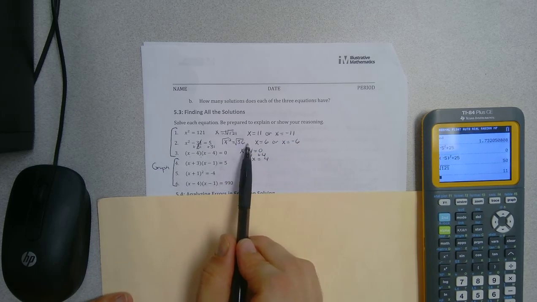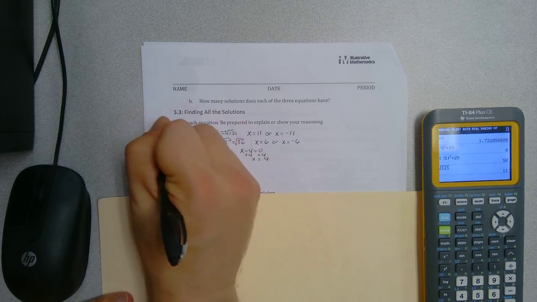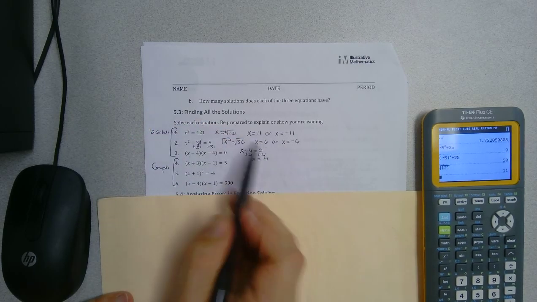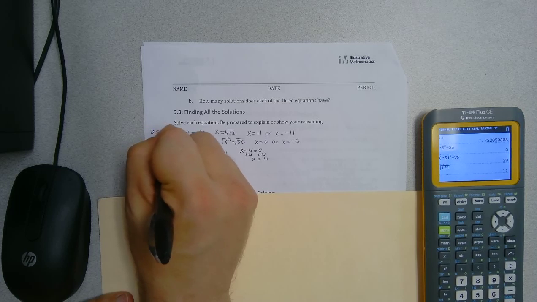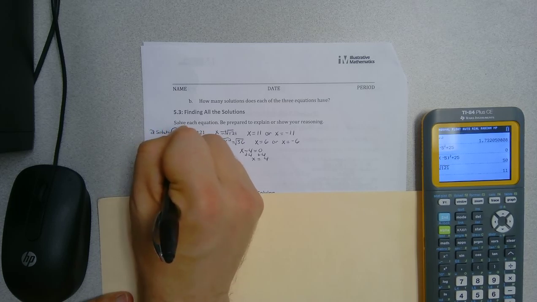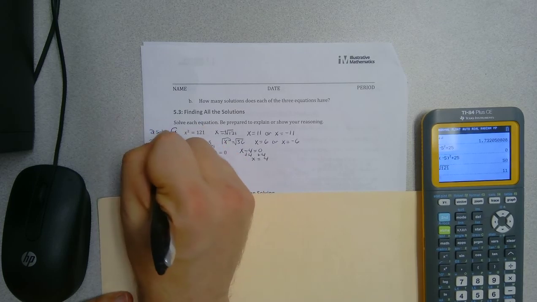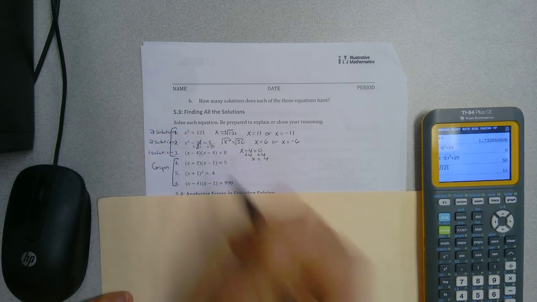So I notice for here, I had 2 solutions. 2 solutions. And 1 solution.